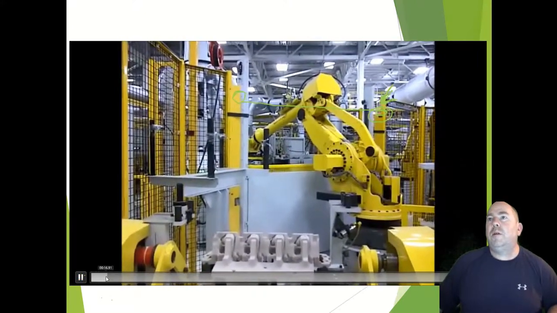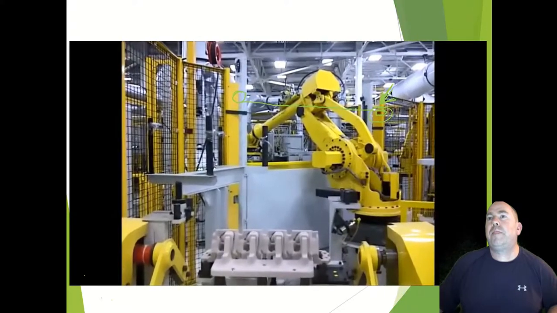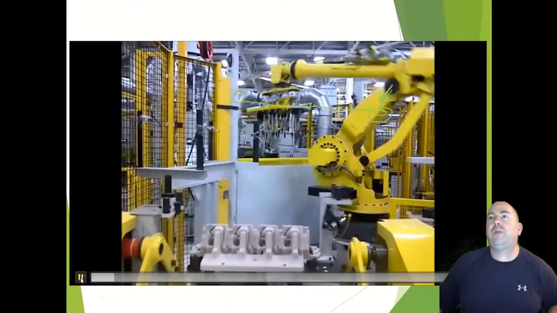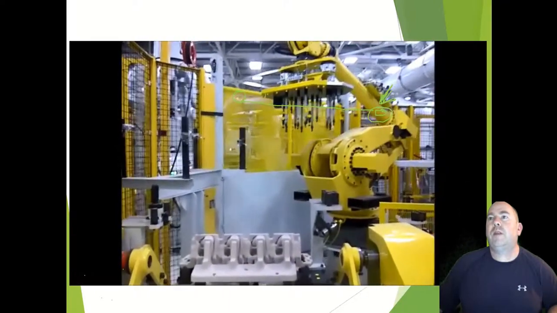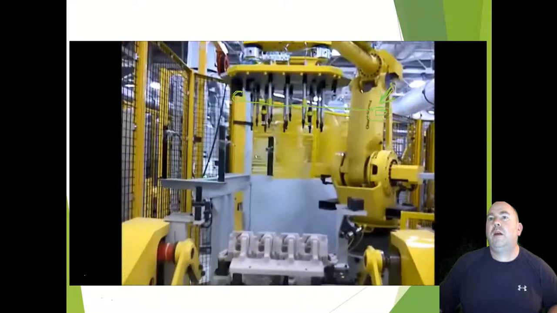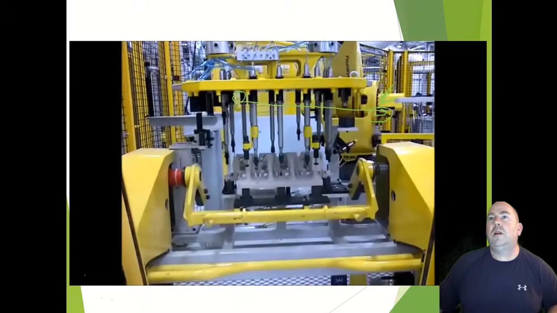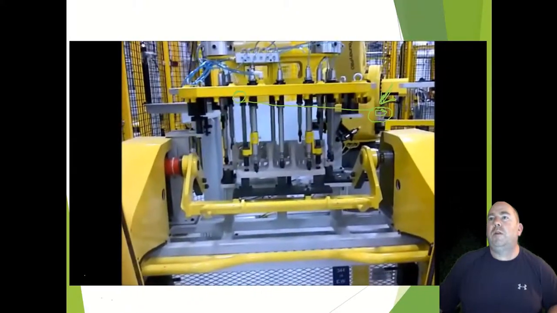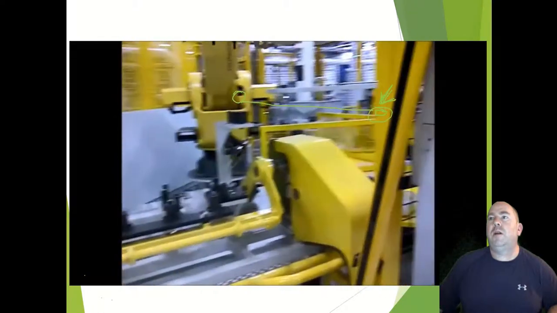Let's keep going here. That robot drops off those cores. It's going to come over here. Now we're going to see it is reaching into a spot where this spot, that sand core that just got picked up, that's manually loaded by an operator.